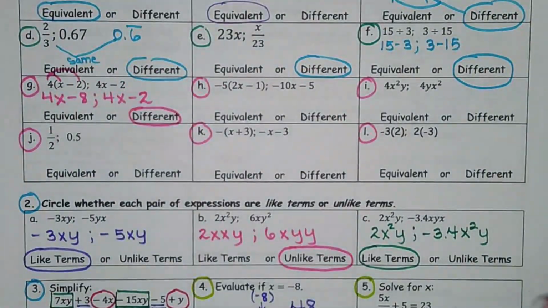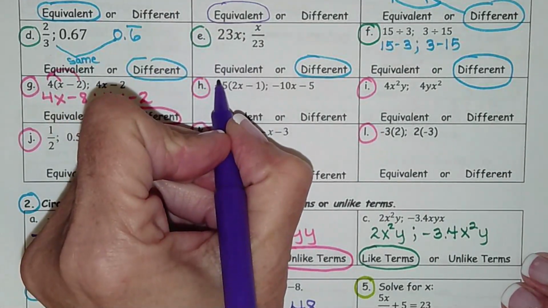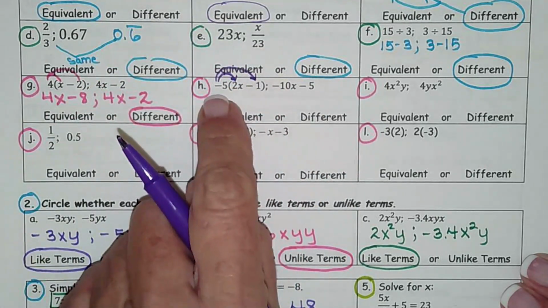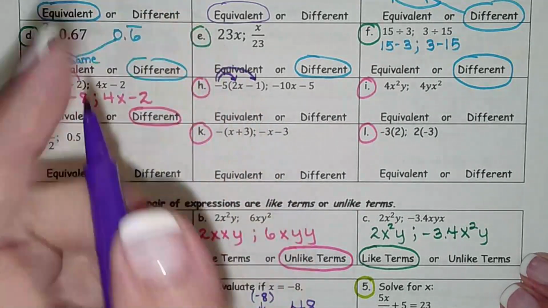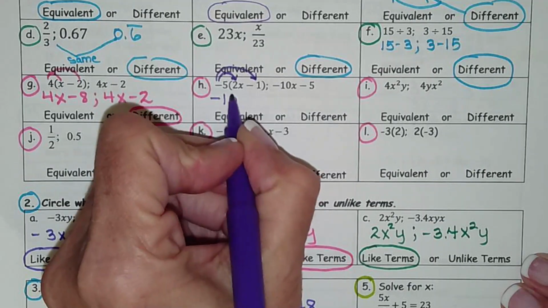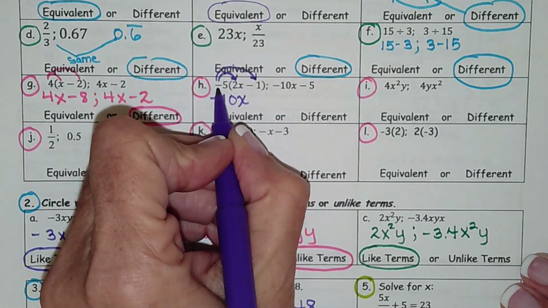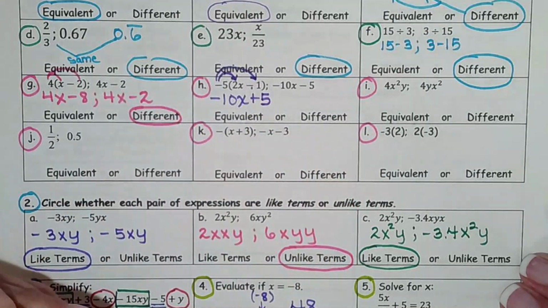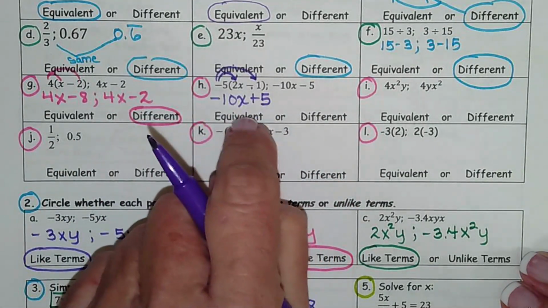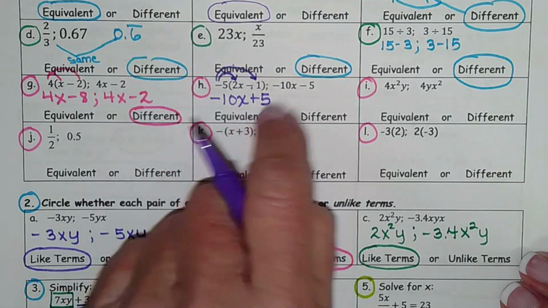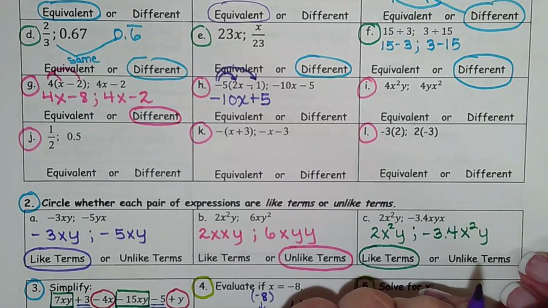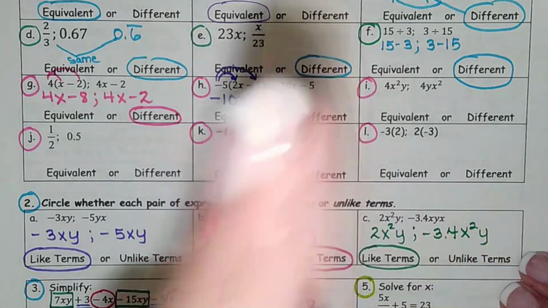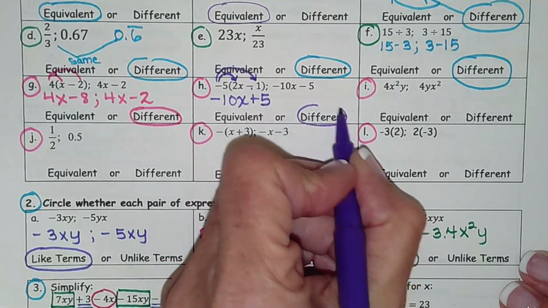With this one, we have to be careful because we are distributing a negative, so be careful with that sign. Negative 5 times positive 2x is negative 10x. Negative 5 times negative 1, 2 negatives make a positive. And this is an error many students make. They write negative 10x minus 5. I can see where a lot of people would write equivalent, but they are not the same because a negative times a negative is positive. So once again, different.